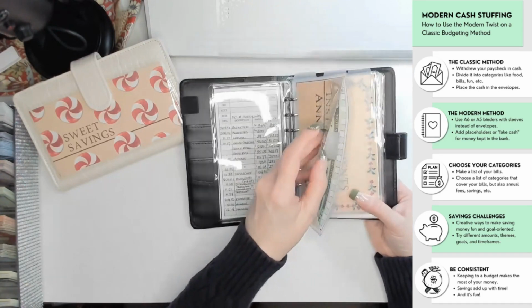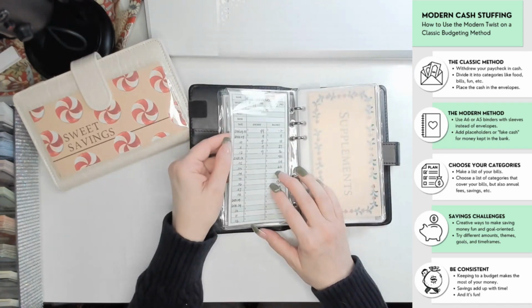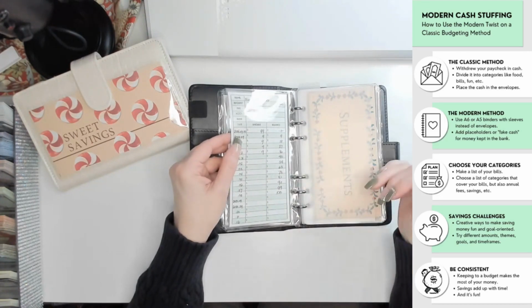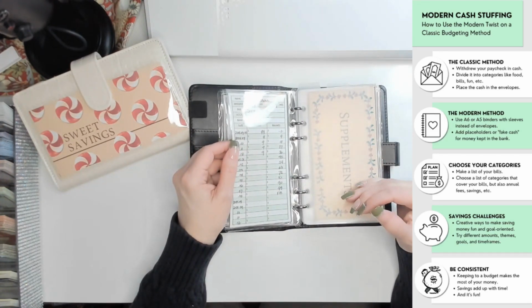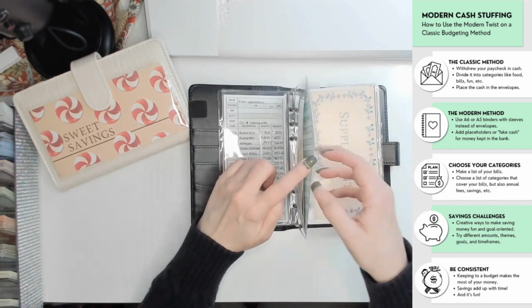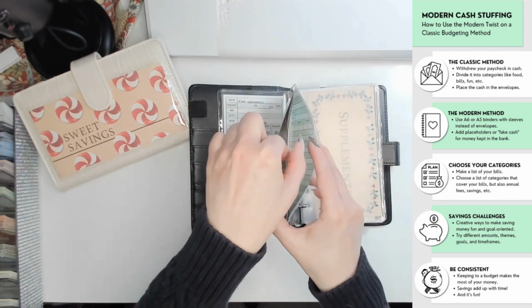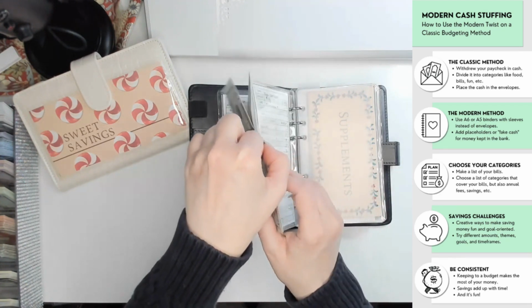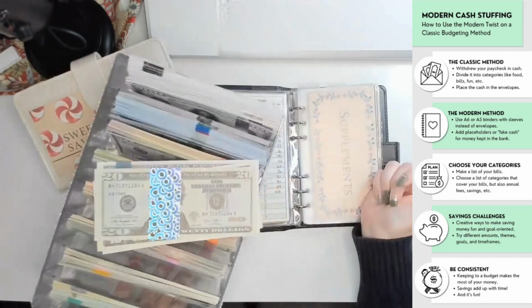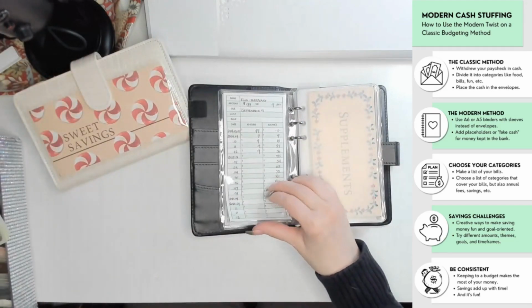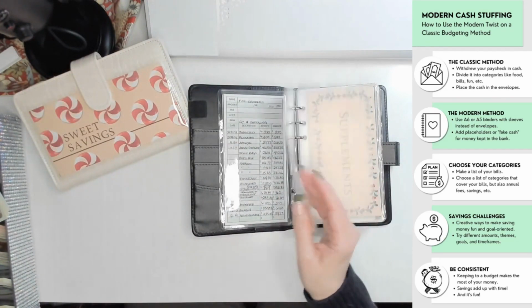And when it comes time to pay this bill, whatever this amount is, when it's paid on my credit card or comes out of my checking account, then I can just go in, take this out, return this money to the quote unquote bank, and then start over.